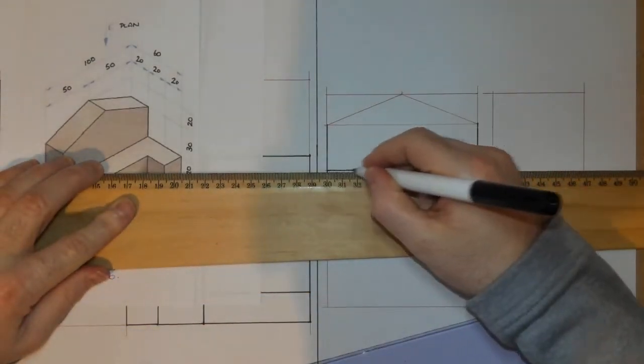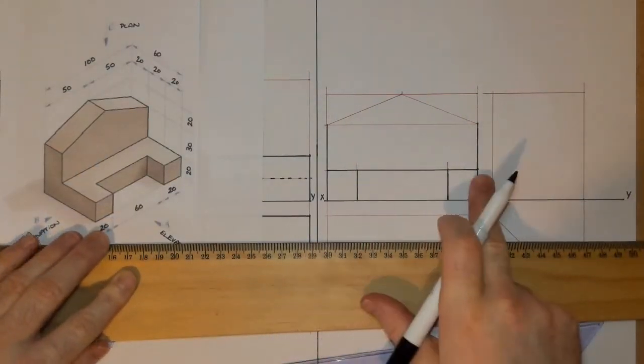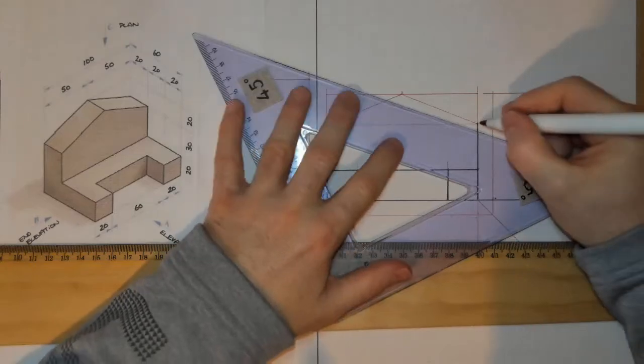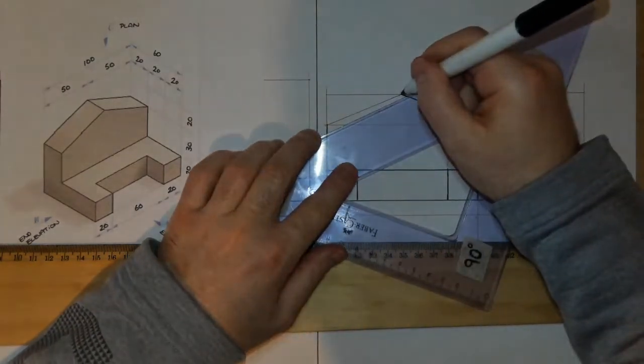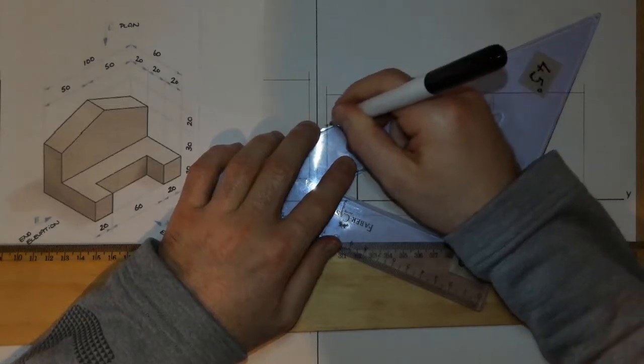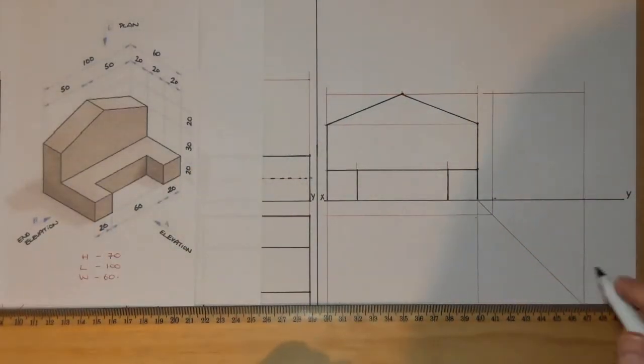One horizontal line going across, where you can see now the square, the rectangle and the square. And then finally my two inclined lines, which will give me the roof section. Okay, so there is our elevation view completed. Now what we're going to do is move on to our end elevation.